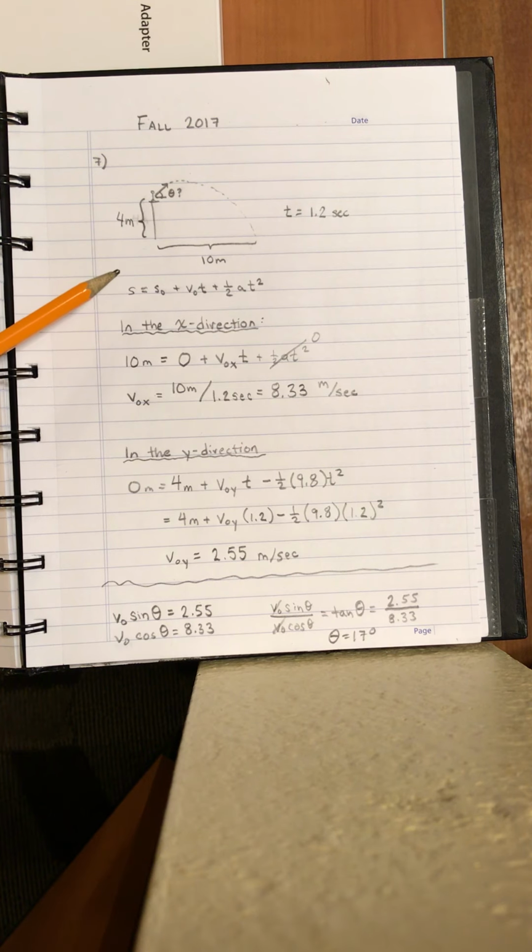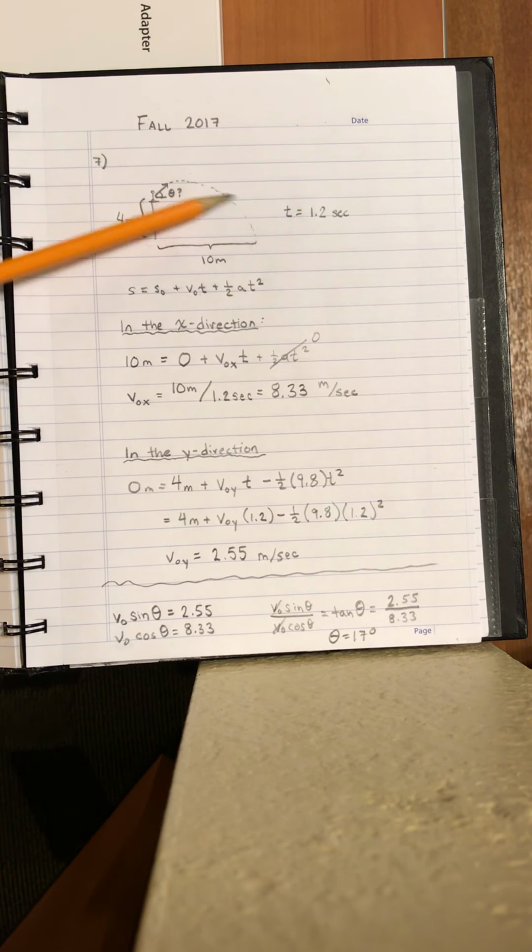The formula that we're going to use is that the position is equal to the initial position plus the initial velocity times time plus 1/2 times the acceleration times time squared. The way to think about this problem is in terms of components. We know that it traveled 10 meters in 1.2 seconds, so we know the x component of the velocity.